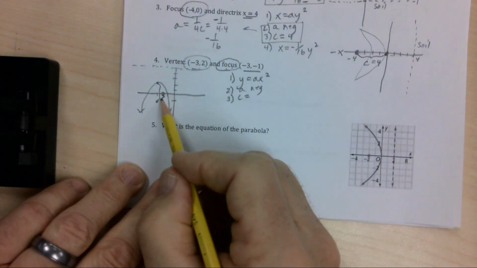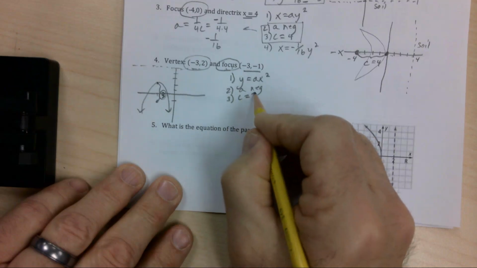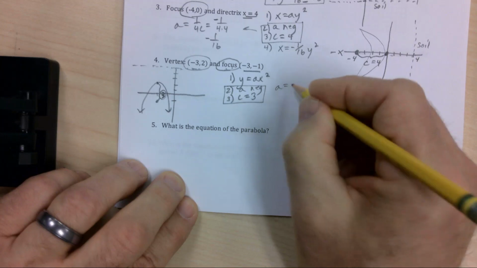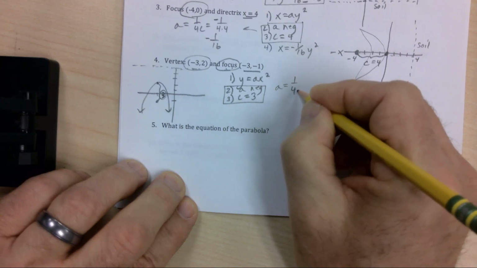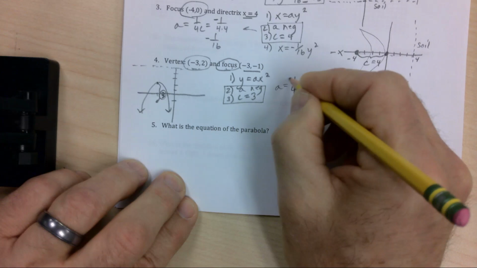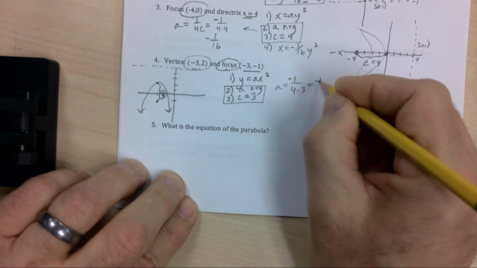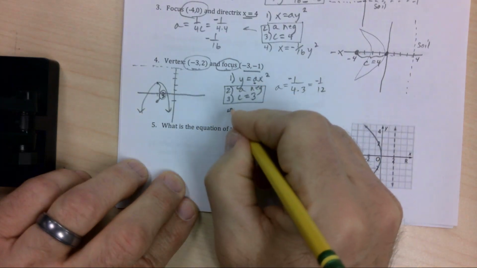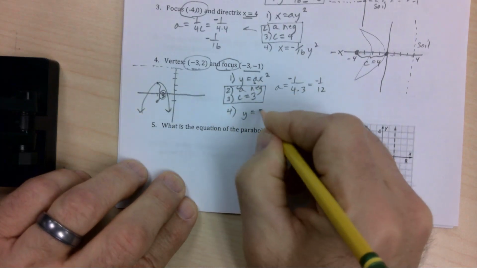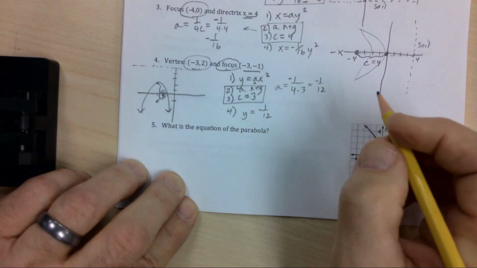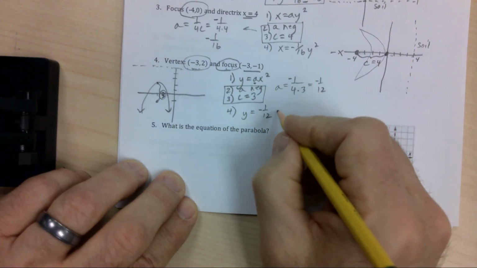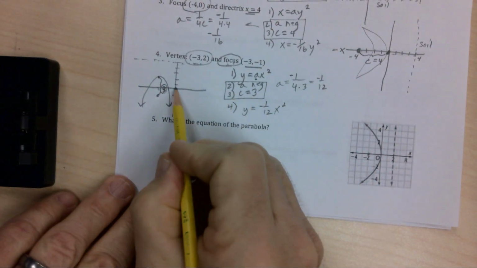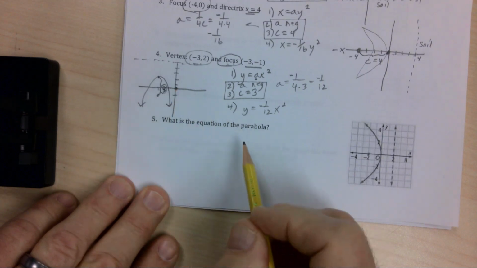So once we dug up that C is 3, we can get moving with these two clues using the formula A equals 1 over 4C, but we know it's negative, so it's negative 1/12. If we just put it where it belongs, we get y equals negative 1/12 x squared.